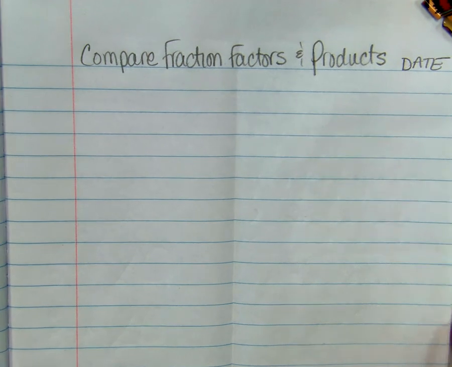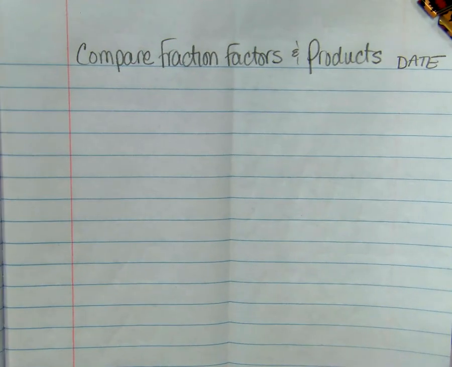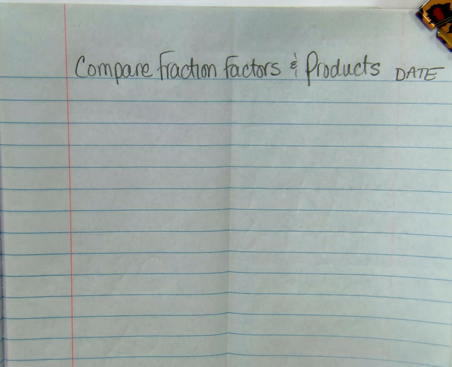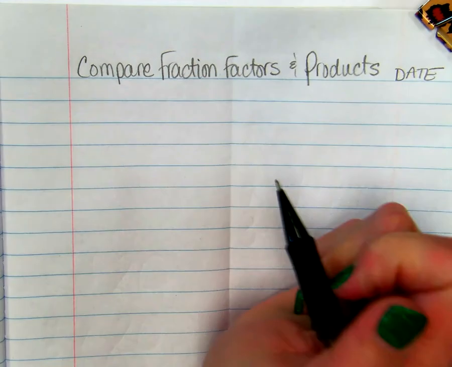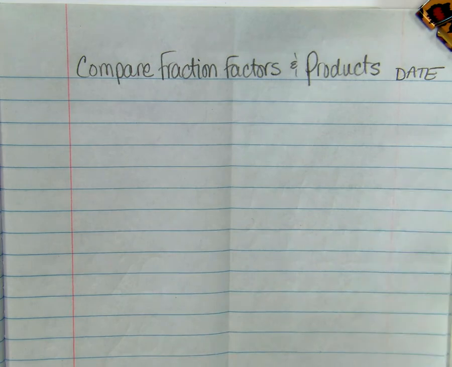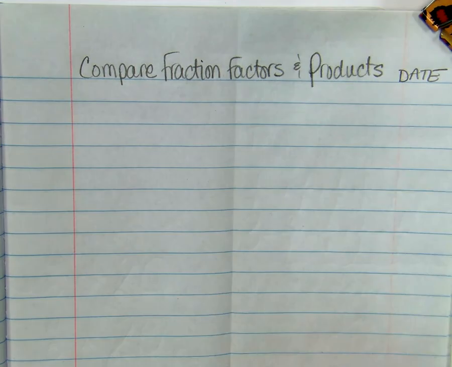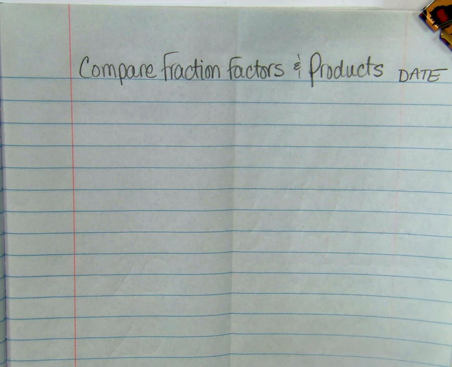Let's go ahead and write our title on the page. Compare fractions, factors, and products. Put the date. Fold your page in half so that we can take notes on the right side and our examples on the left, and I will pause the video.